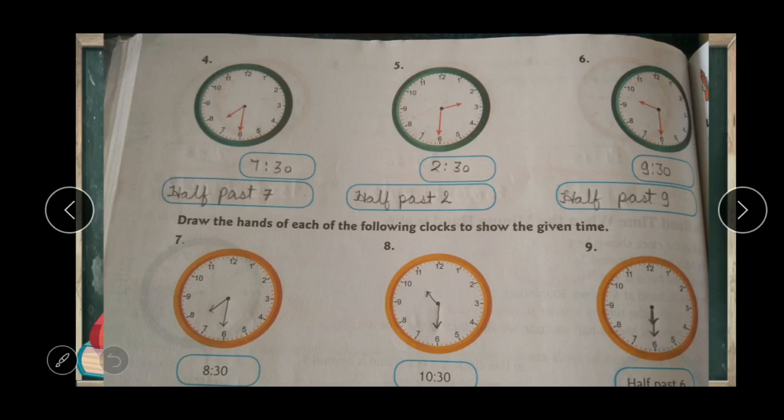In the next question we have to draw both the hands. It means we have to draw the minute hand also and the hour hand also. So for 8:30 how will we draw? The minute hand will be exactly at 6, and for 8 hours, the hour hand will be in the middle of 8 and 7. Similarly, for both the other questions also, the minute hand will be at 6 and the hour hand will be in the middle of two given numbers. Okay.